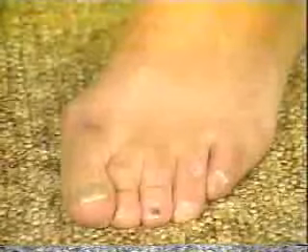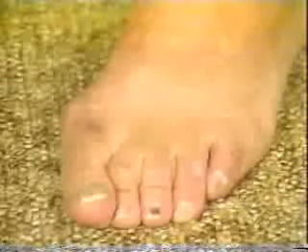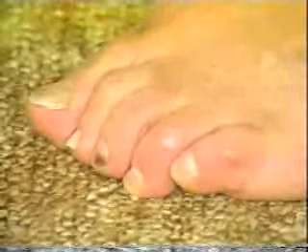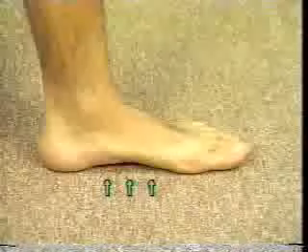In this patient, note the hallux valgus deformity of the big toe as well as the hammer toe deformities of the lateral toes. In the normal patient, note the presence of the longitudinal arch.